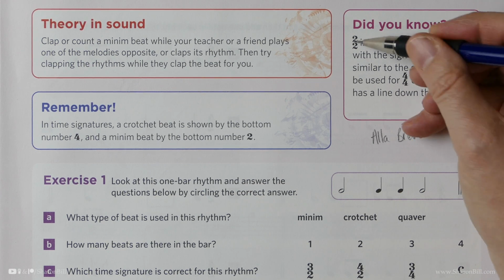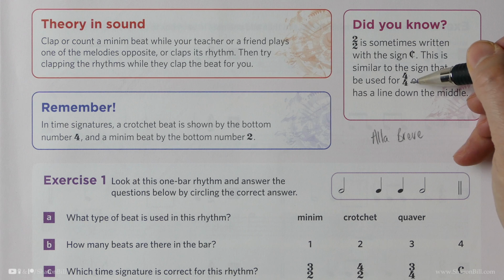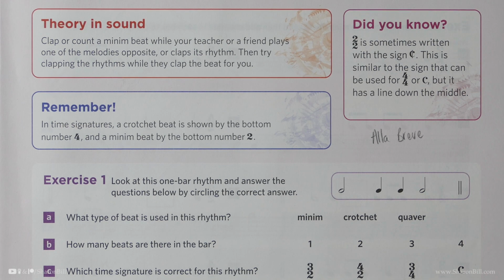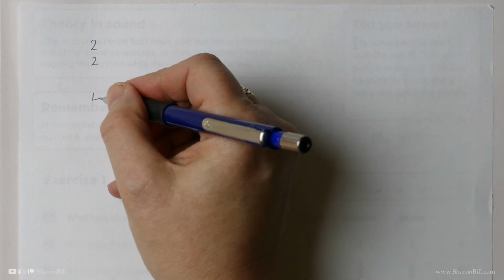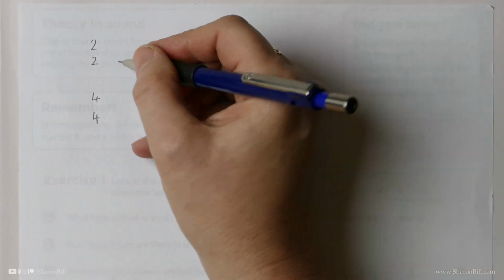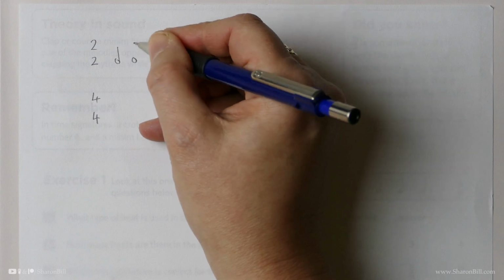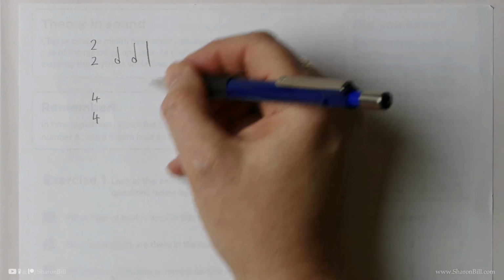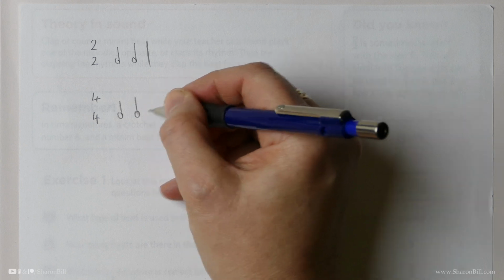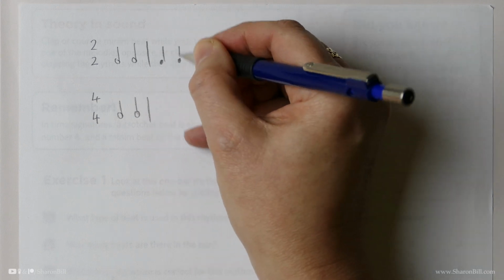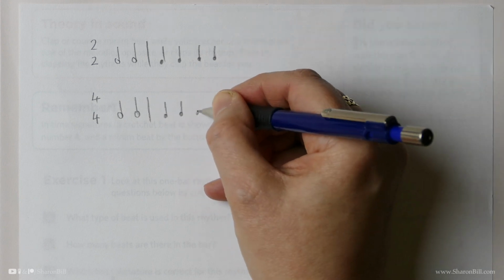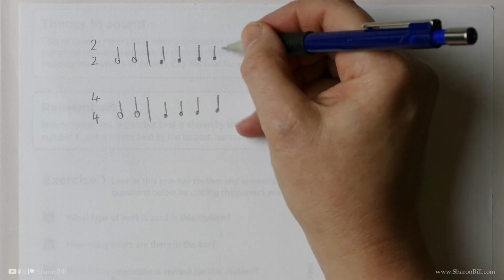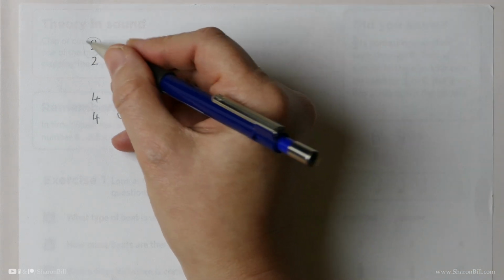However, sometimes it's commonly known as split common time, which makes sense. And remember that although mathematically they add up to the same, they are counted differently. So let's just refresh your memory on that. 2/2 and 4/4, although mathematically they add up to the same, because the unit value that we're counting in has changed, we count them differently. So here we have 2 beats in a bar.